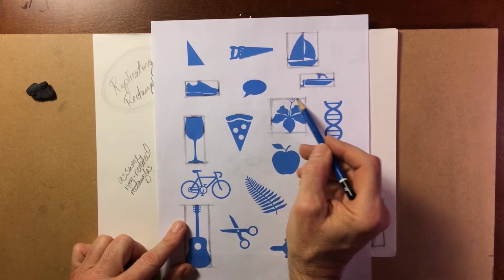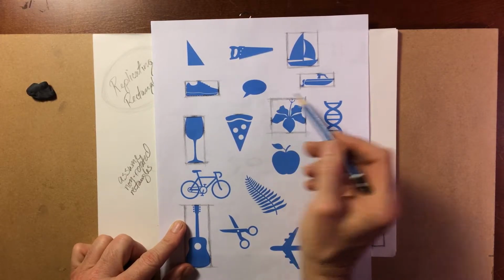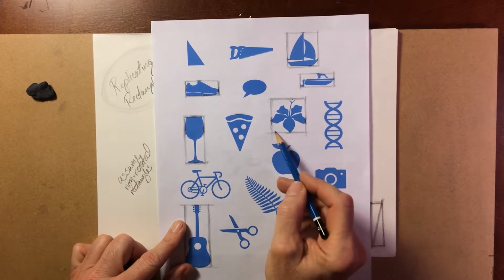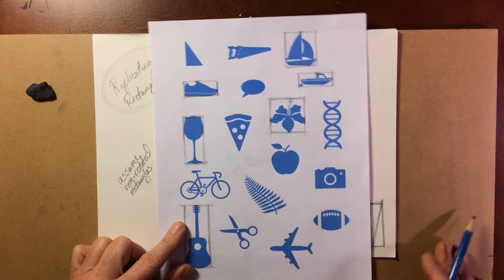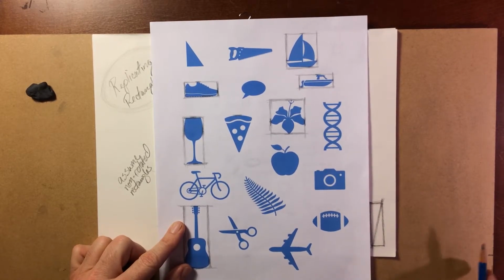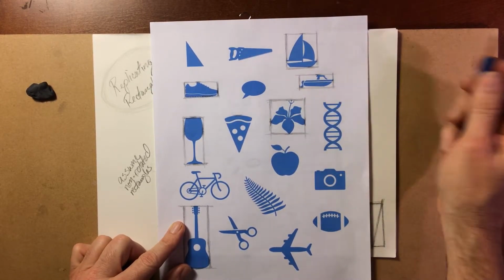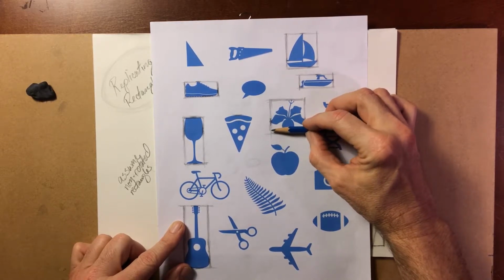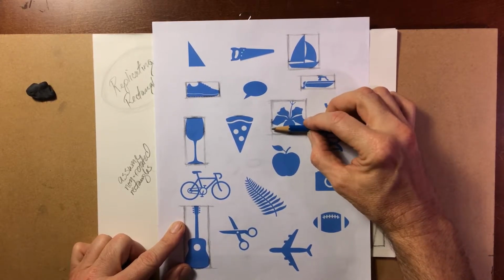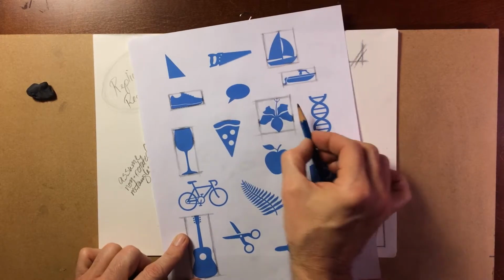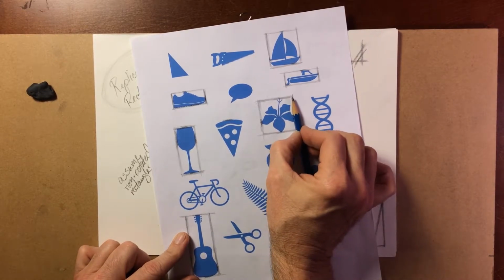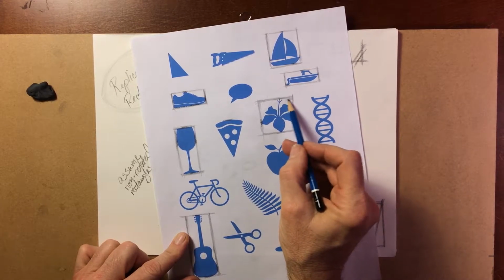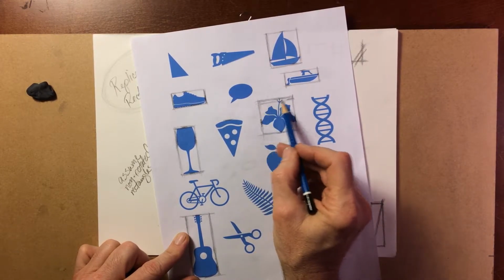First, proportionally. This one, the flower, is almost square, but it doesn't seem quite square to me. It seems like this distance is going to be, it's close. Seems like it's just about there.